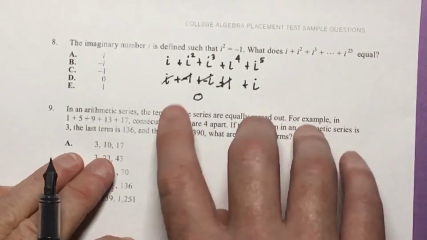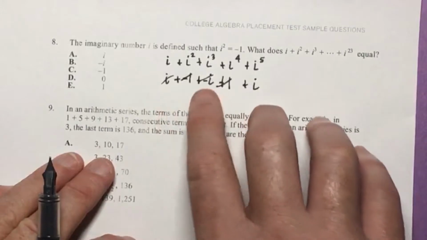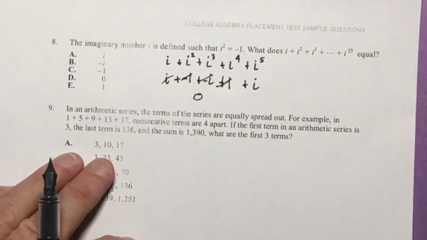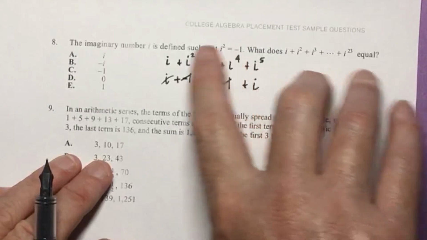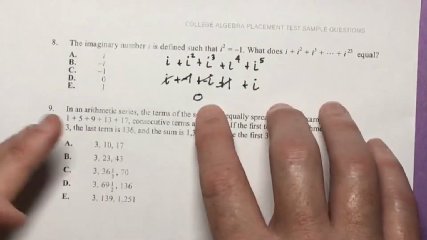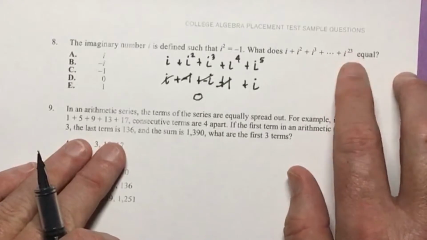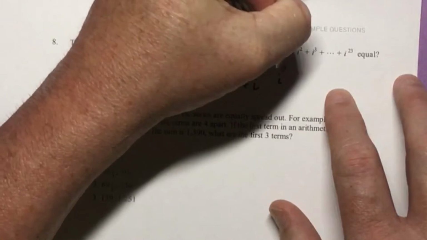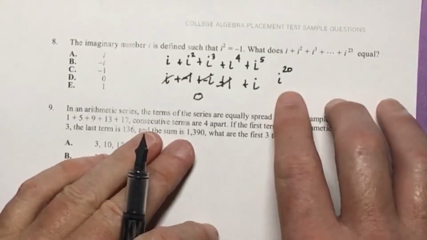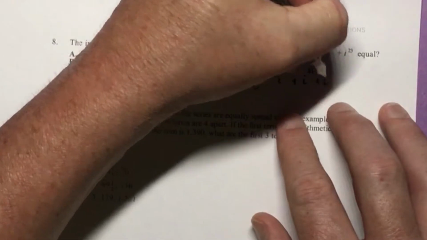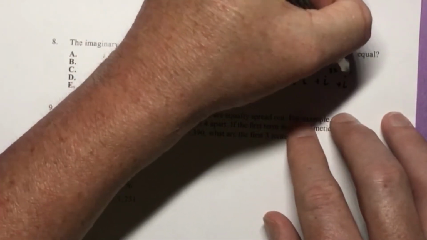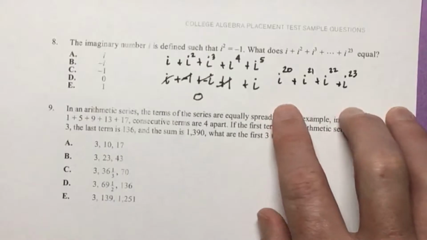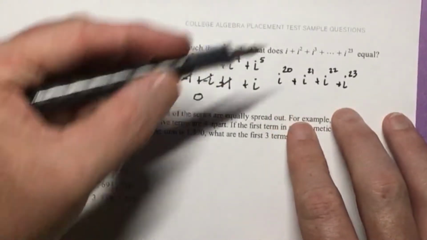So I just repeat these same 4 values, i, minus 1, minus i and positive 1, over and over again. So if the exponent were a multiple of 4, I know my answer is 0. It's not. So we need to consider the last 3 terms. So we know that if we got to i to the 20th, up until then, everything's 0. So we're only interested in the last 3 terms, which are i to the 21, i to the 22, and i to the 23.